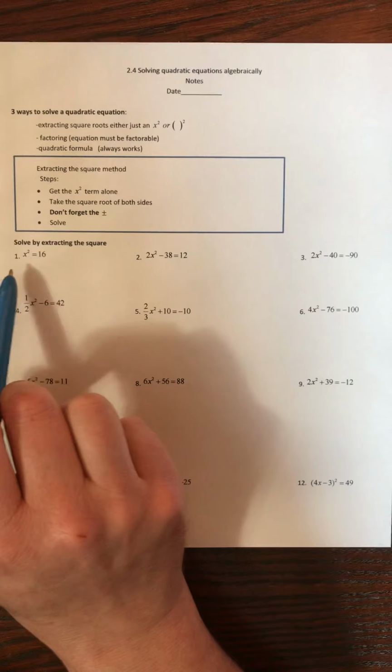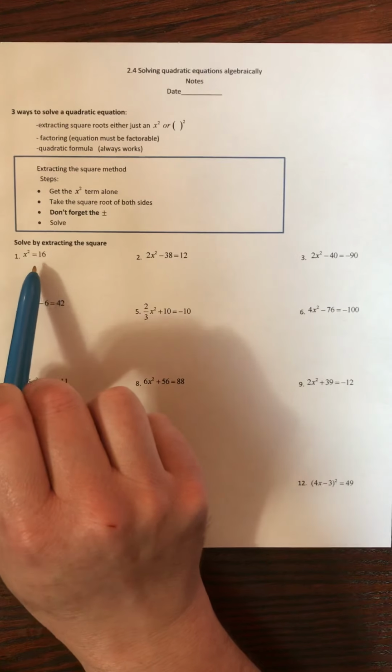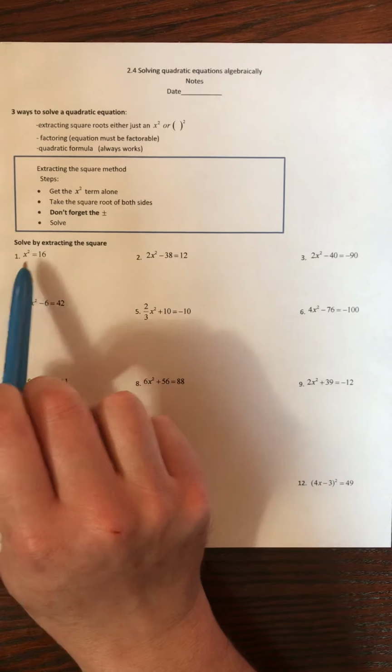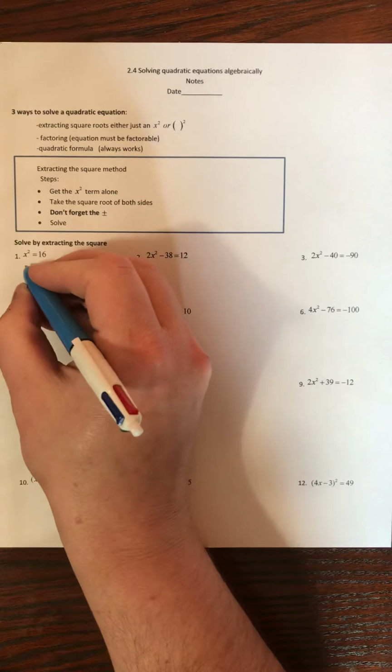So for number 1, x squared equals 16. Get the x squared term alone. Done. Take the square root of both sides. Okay, the square root of x squared is x.